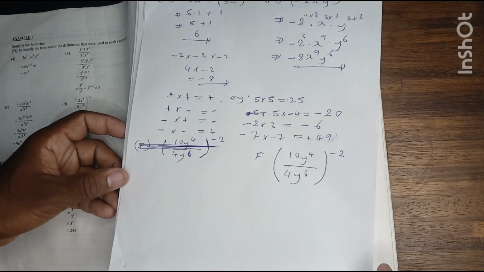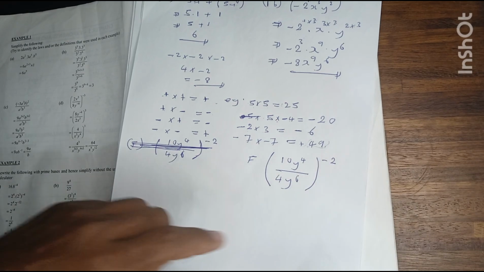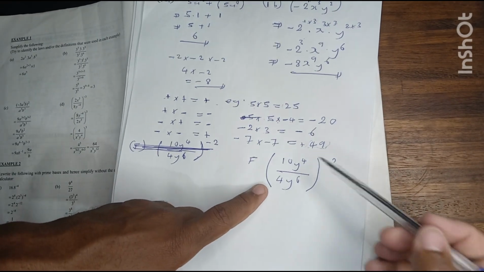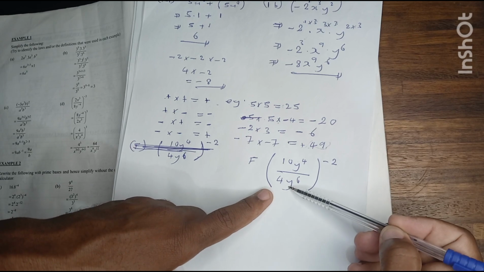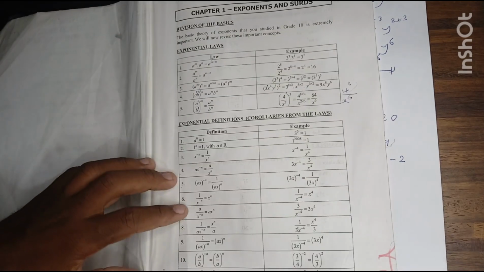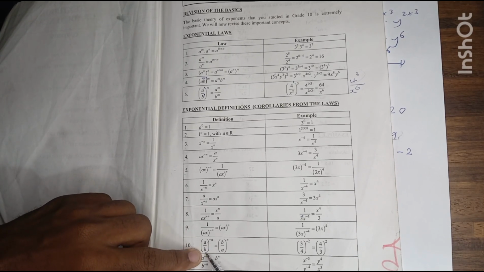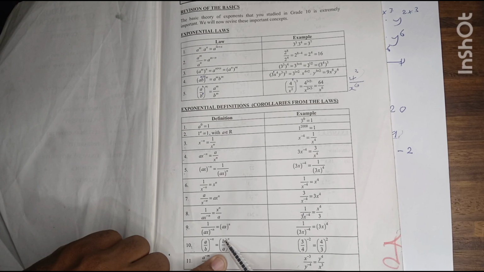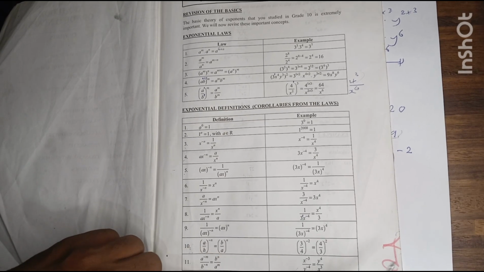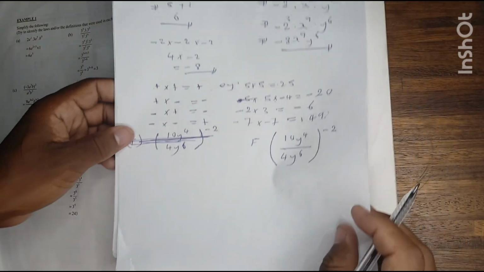And I said that before, if you have got a fraction like this and it is all to the exponent negative 2, what you do is you switch. It means that what was on the numerator becomes the denominator, and what was on the denominator becomes the numerator, like that. So this was our rule number 10 here. So we use this rule by switching. Can you see that A was on the numerator, B was on the denominator. Now B is on the numerator and A is on the denominator. So we switch. Then it loses the negative to be a positive exponent.